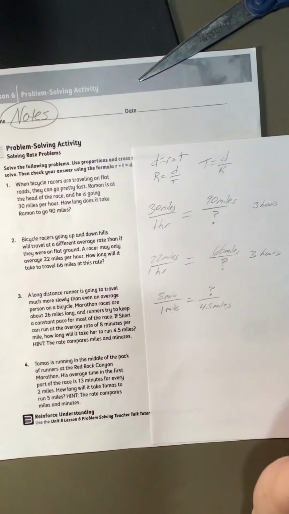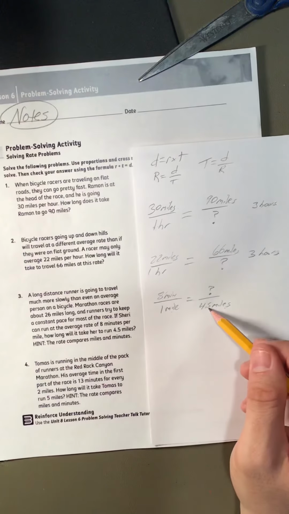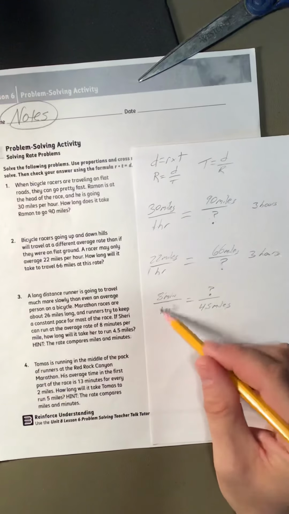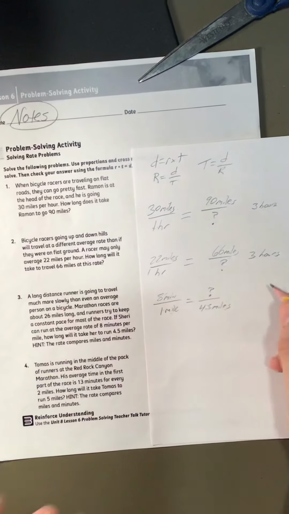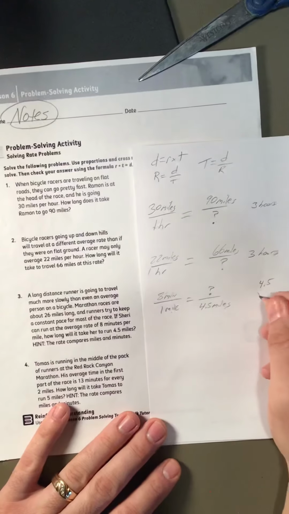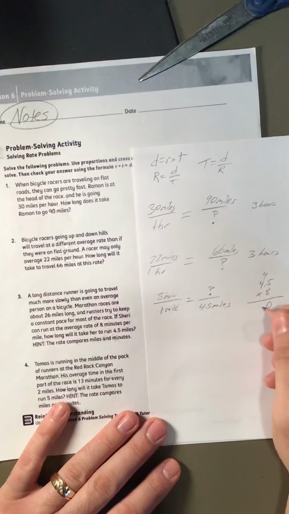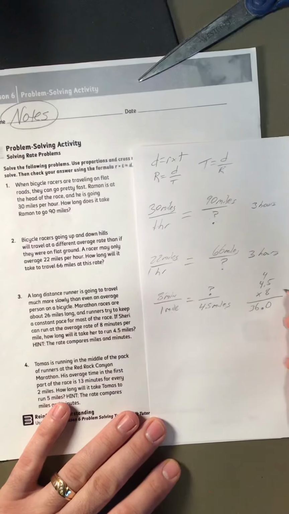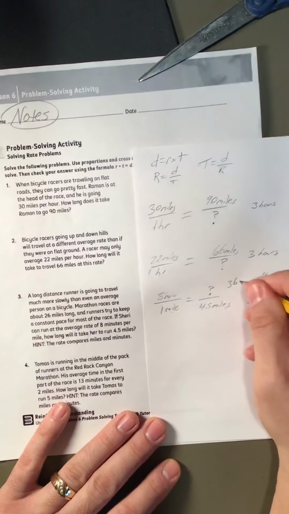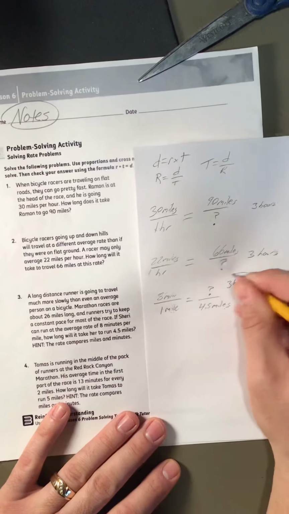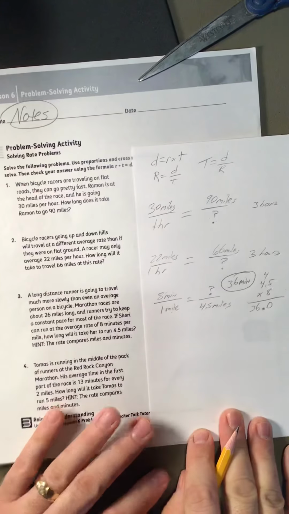So again, you cross multiply. 8 times 4.5, and then we're going to divide by 1. Well, dividing by 1 is easy, so whatever 8 times 4.5 is. 4.5 times 8, 8 times 5 is 40. 8 times 4 is 32, plus 4 is 36. Don't forget your decimal. So my answer is going to be 36 minutes to run 4.5 miles.